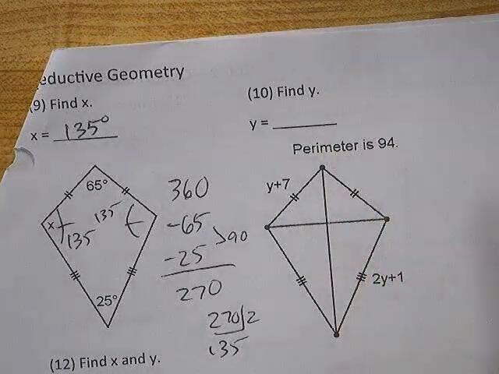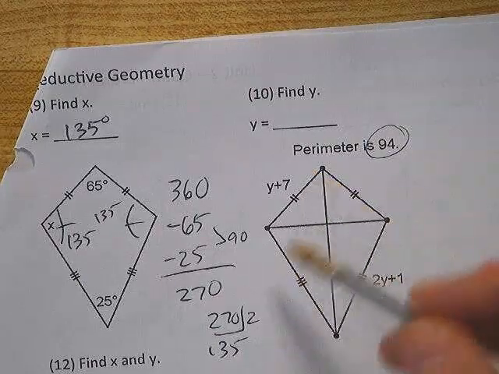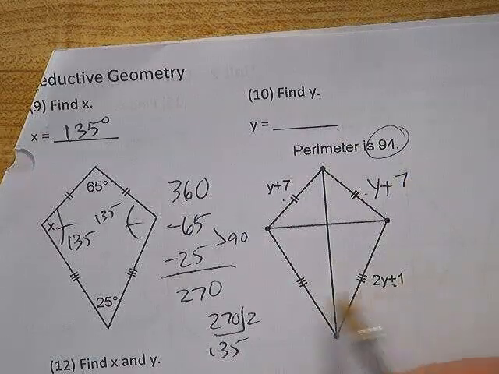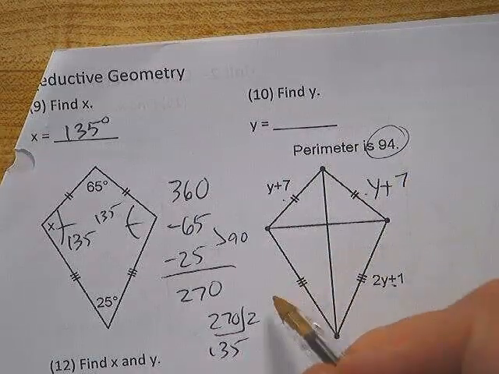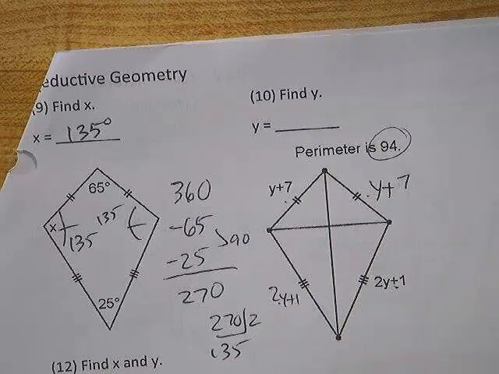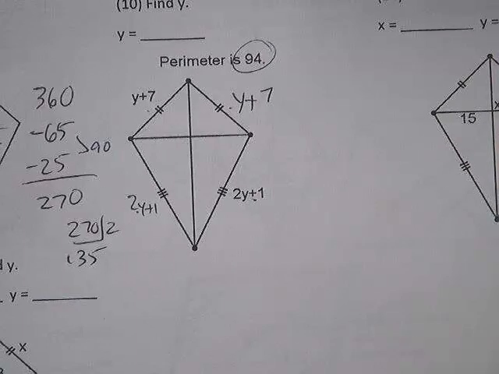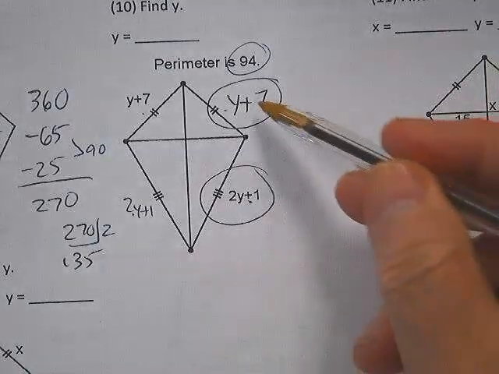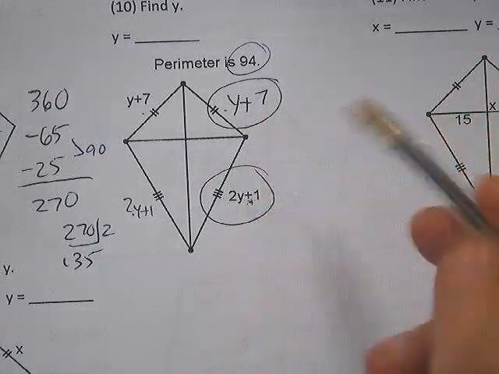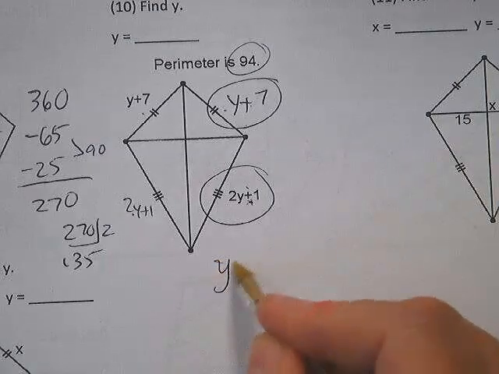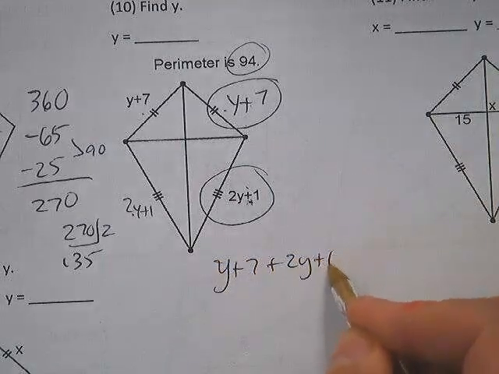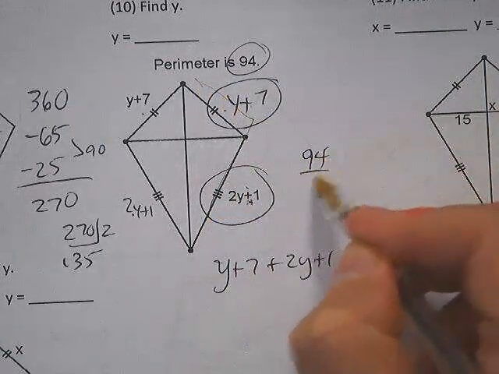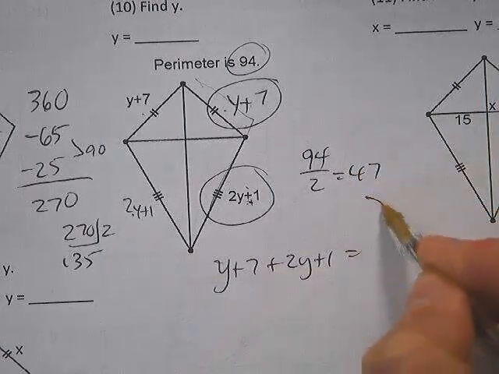In problem 10, we have a perimeter, which is the four sides added up. So this length here and this length here are the same, so that's y plus 7. This length and this length are the same, which is 2y plus 1. So you have two options here. You can do the full perimeter, or you can do a half perimeter. If I'm going to do a half perimeter, I'm going to take two of the sides that are different, and if I add those two together, it should equal half of the perimeter, so it's like going halfway around the shape. So if I take 94 divided by 2, half of the perimeter is 47.